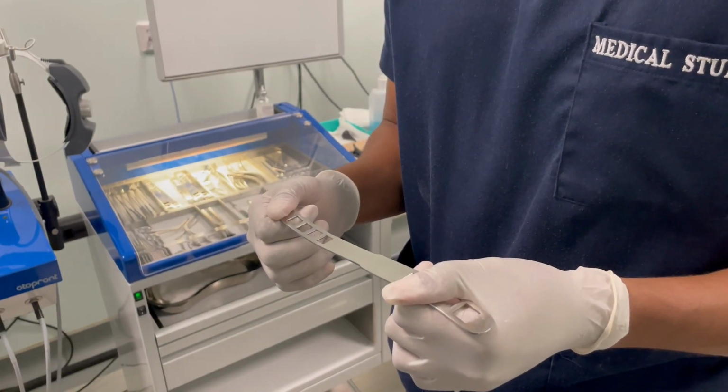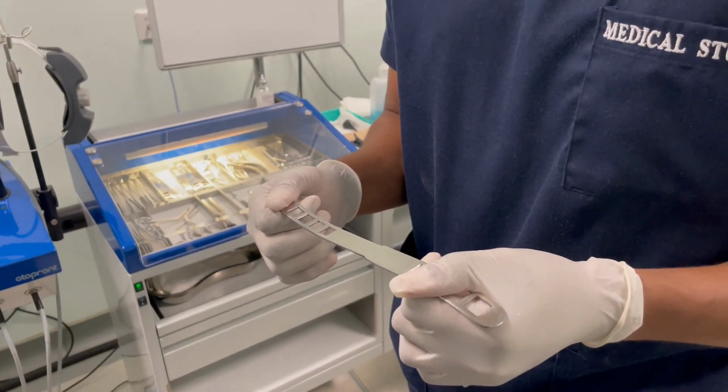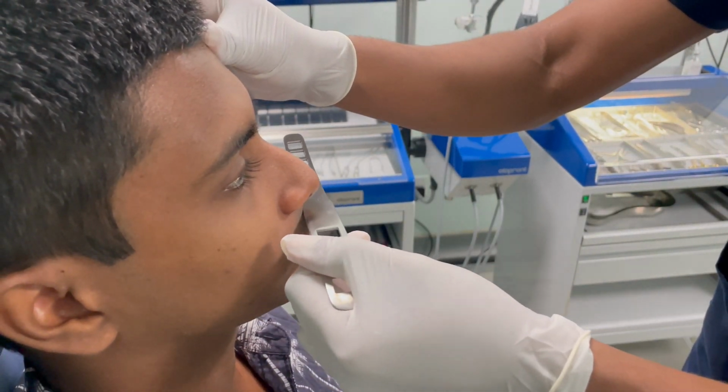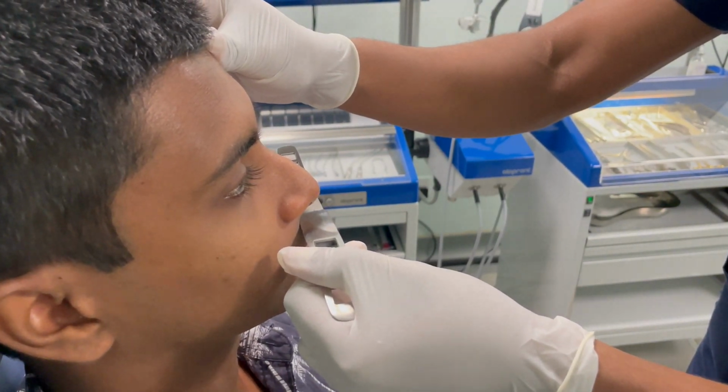Using a cold metal tongue depressor, we can further assess the nasal patency. I'm going to check your nasal patency. Exhale to this. Good.